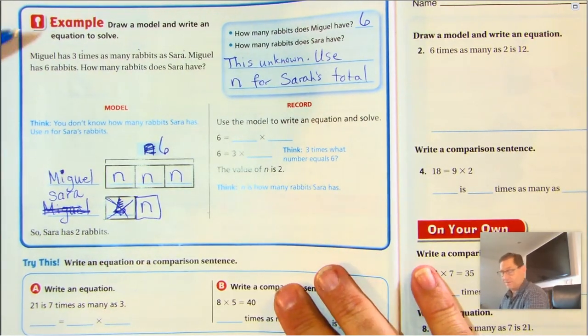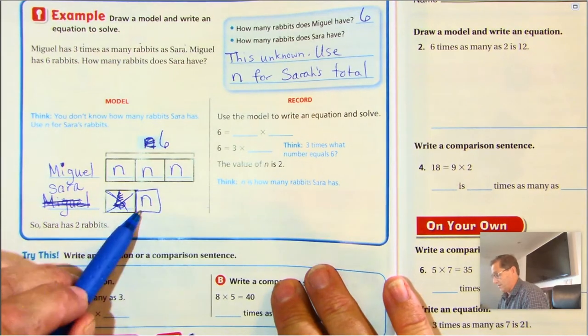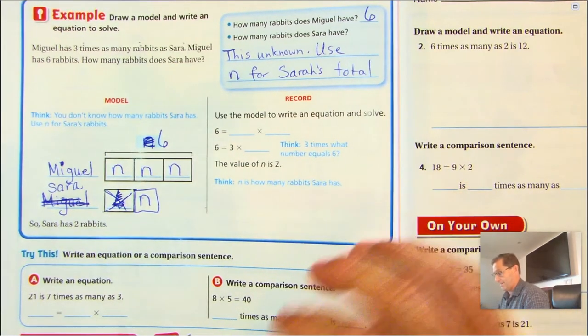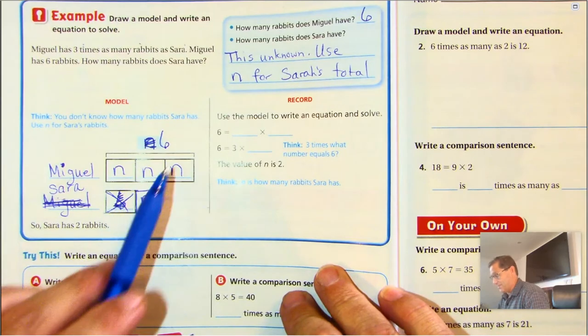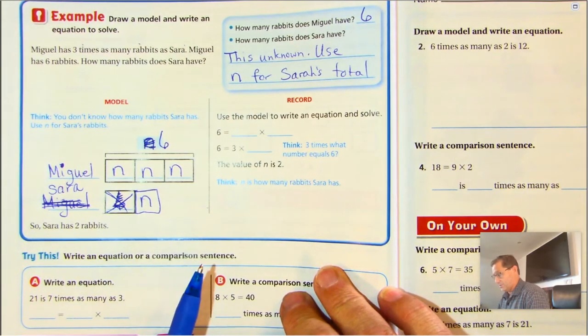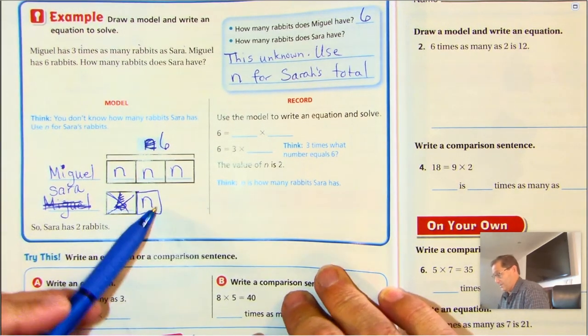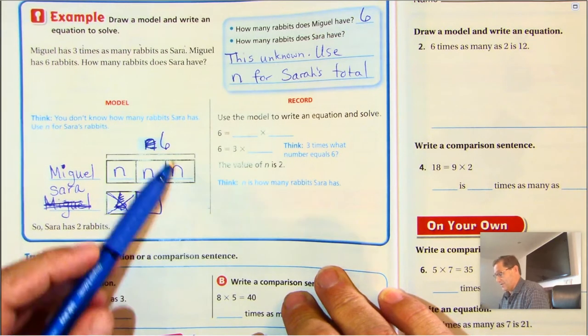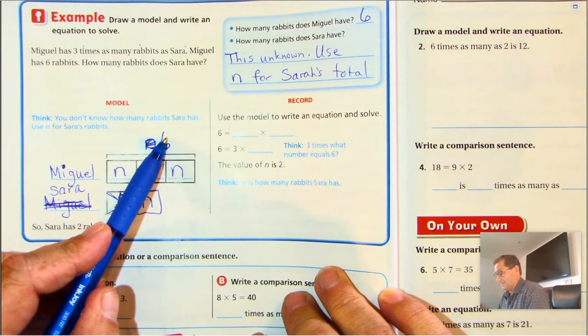Okay, so let's see if we can explain this. Sarah, we didn't know her amount, so she's n. Okay, Miguel has 3 times as many as Sarah. So whatever her number is, it's going to be repeated 3 times. And it's going to give us a total of 6.